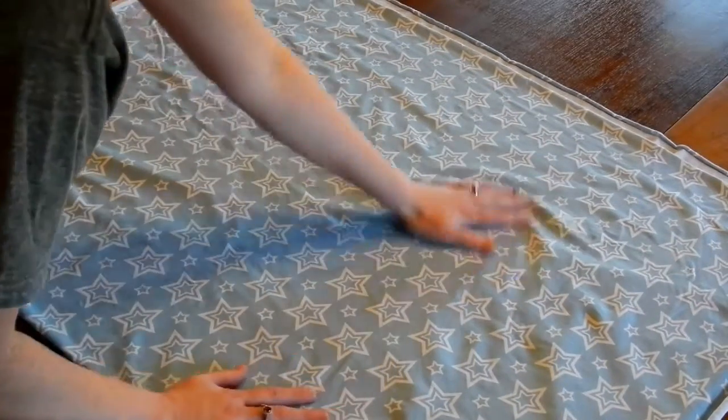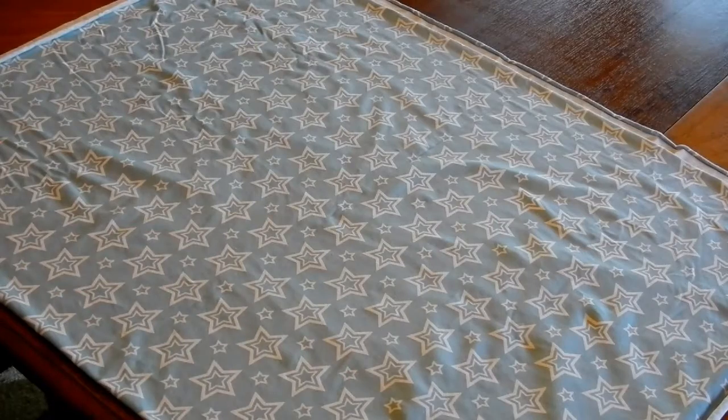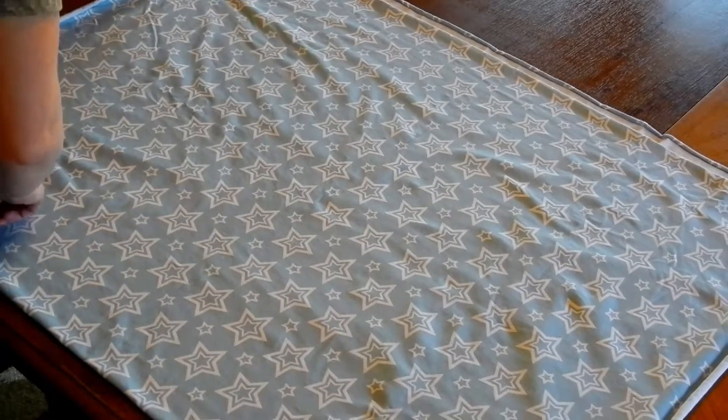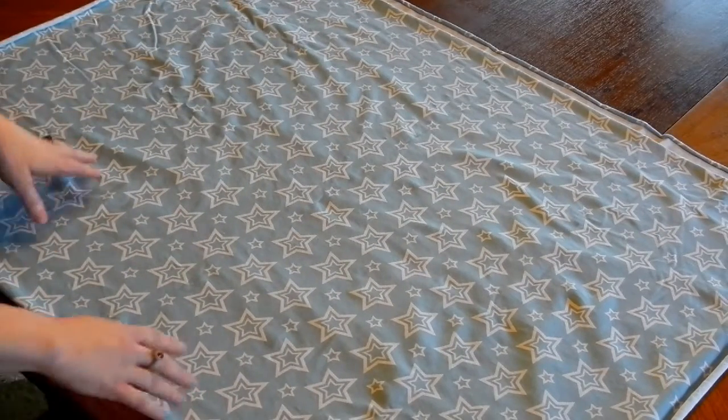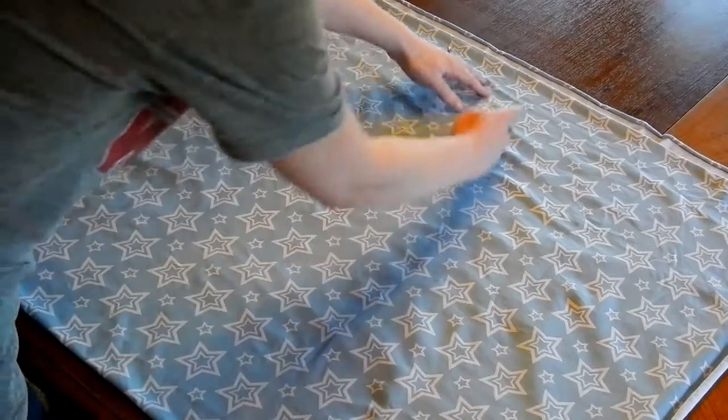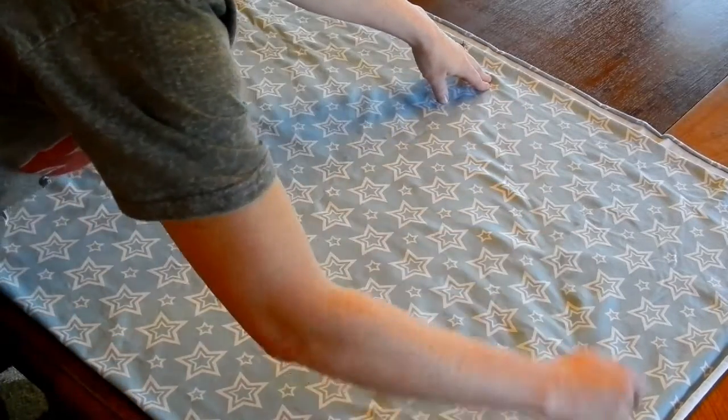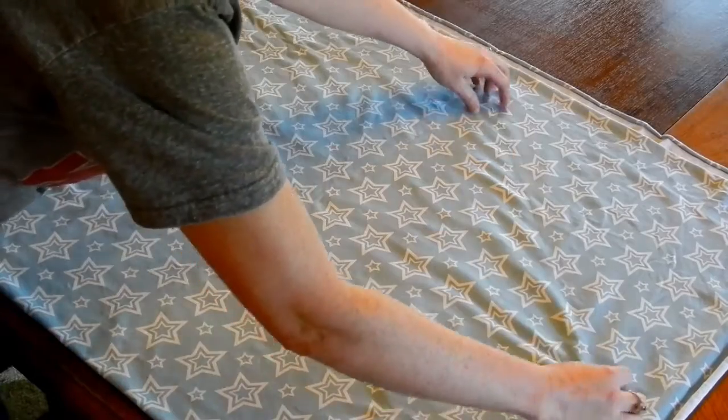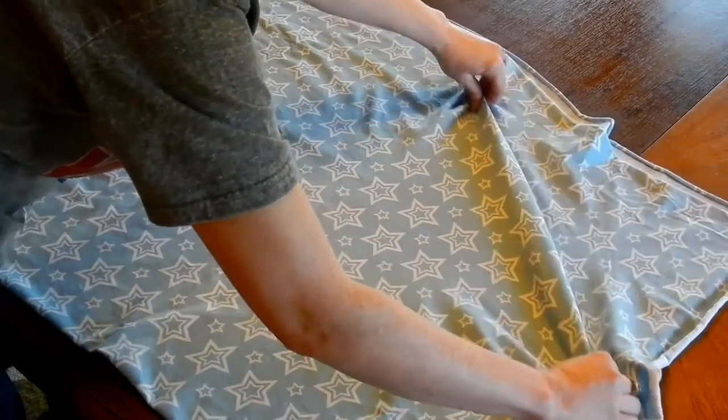Just for your information, a pattern may also ask you to cut something on the bias. What that means is just to cut it at an angle. So you're going to cut across the grain line in this direction.